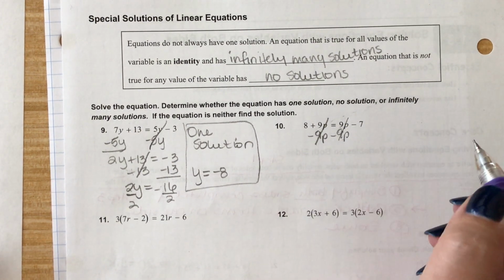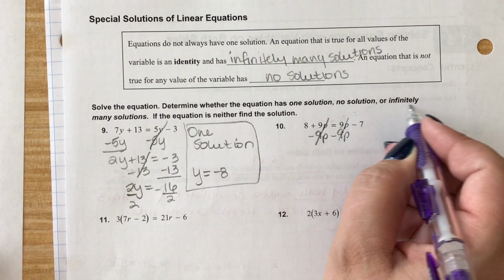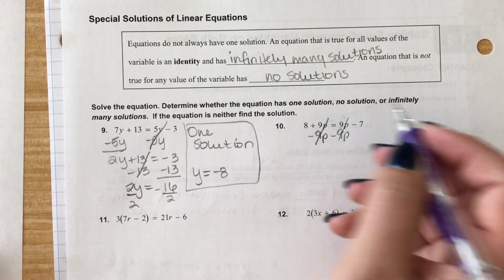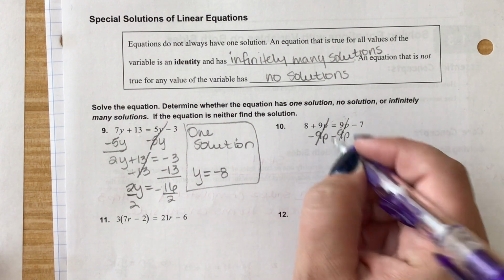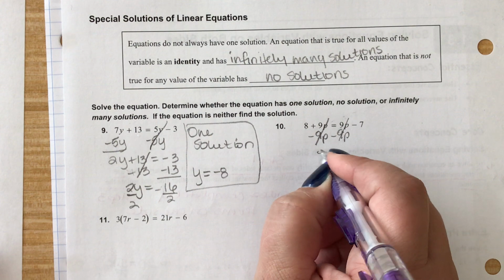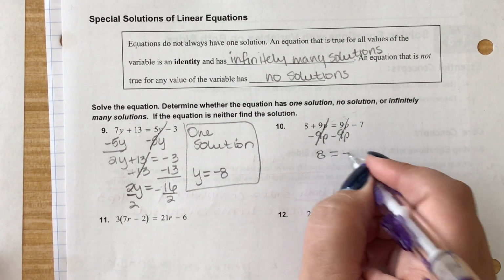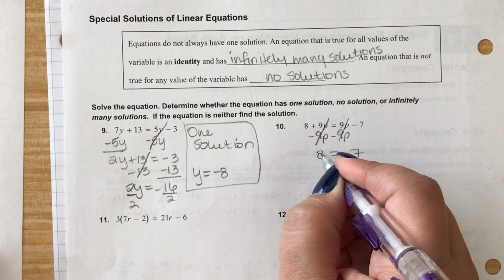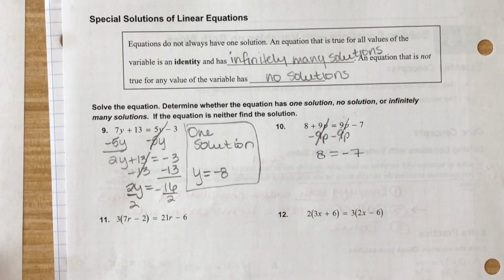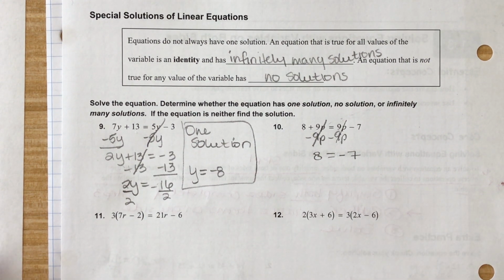And now I know that that's okay. The world is not going to end. But what's really important to determine if it has infinitely many solutions or no solutions is what is left behind. When these p-values are canceled, what am I left with on the left side? Well, it's an 8. An equal sign in the middle, and what's left over here? A -7. And I want to ask myself, does 8 equal -7? Does that make any sense whatsoever? And probably the answer is no, that does not make sense.